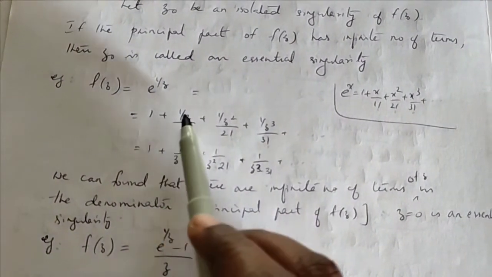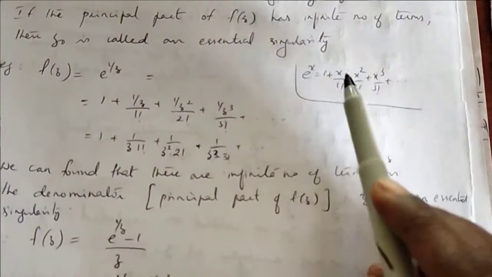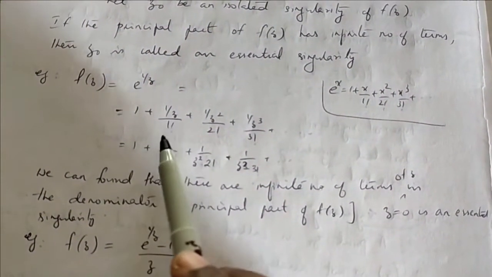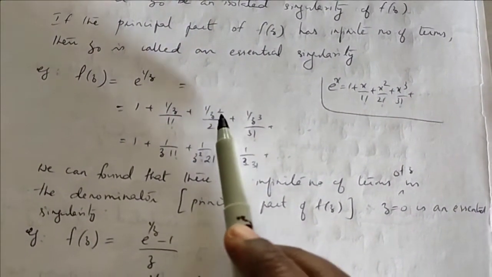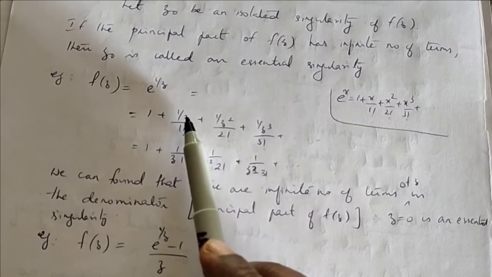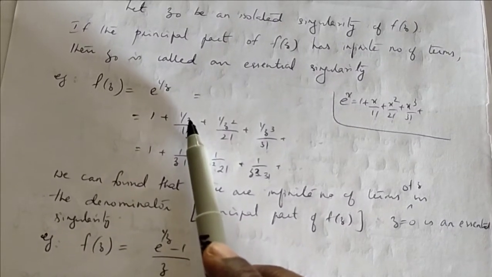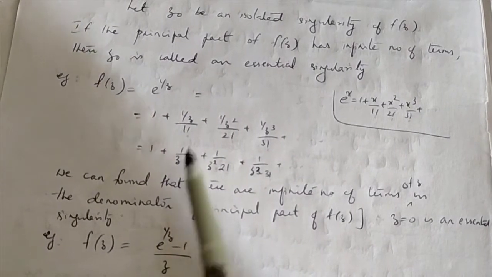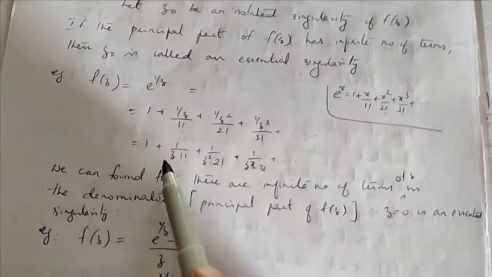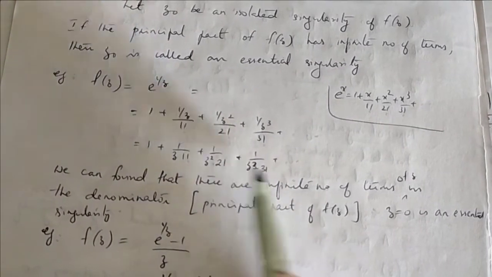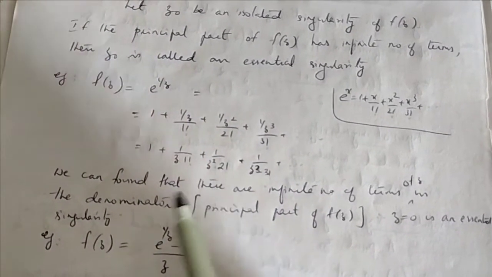Since e raised to x is 1 plus x by 1 factorial plus etc., it is 1 plus (1 by z) by 1 factorial plus (1 by z) the whole square by 2 factorial plus etc. So z goes to the denominator: 1 by z into 1 factorial, then 1 by z square into 2 factorial, etc.